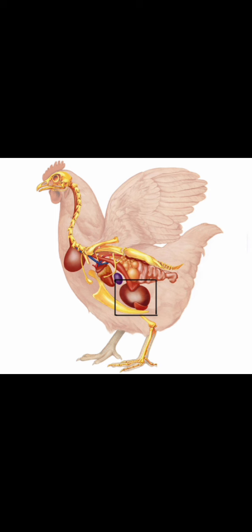Before I forget, you should be able to also locate where specimen B, that's liver, is in the body of the fowl. It's below the diaphragm, or in the upper part of the abdominal cavity of the abdomen. Then for lung, the location of the lung of the fowl is in the thoracic cavity, or thorax, or thoracic region.